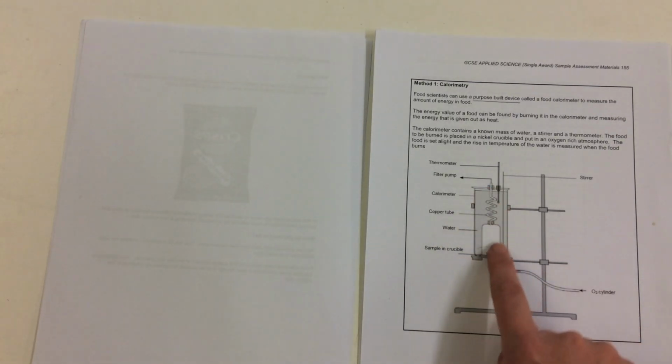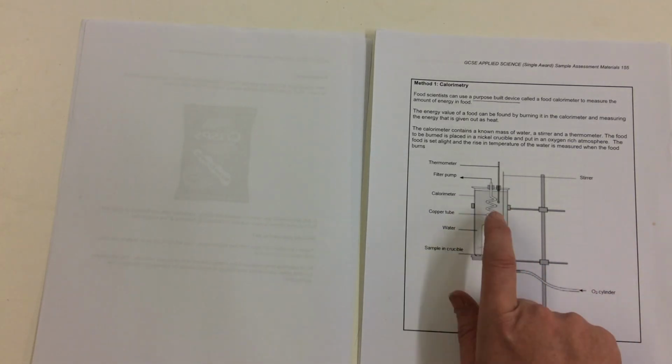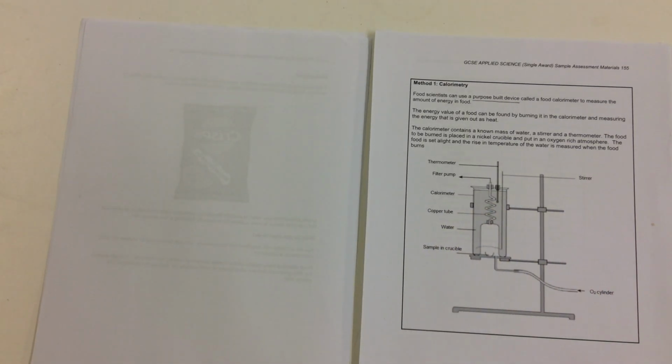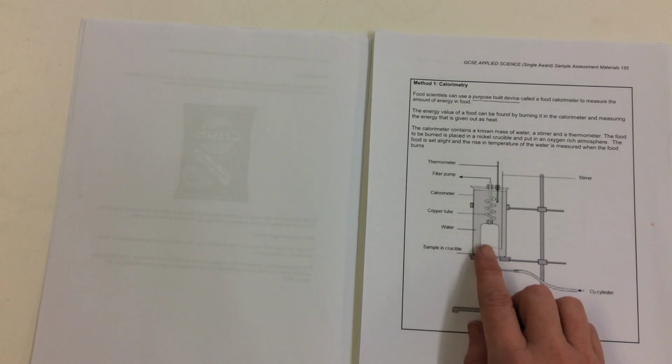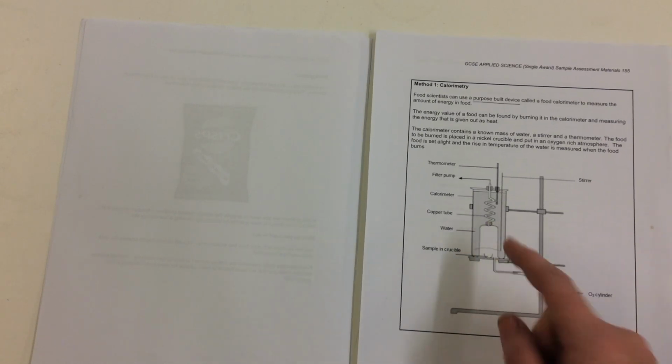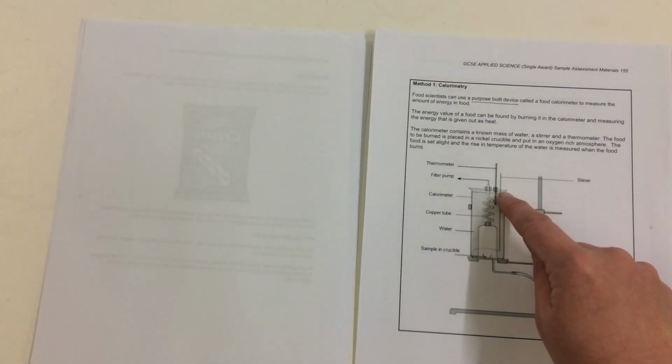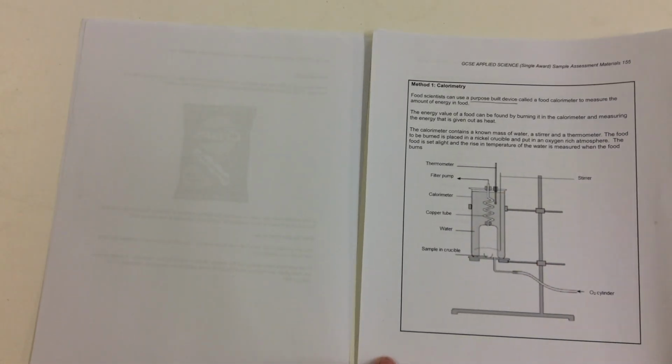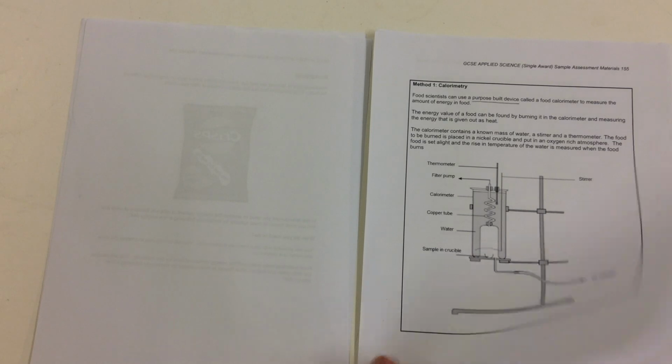If you've got a known mass of water, there's a stirrer, there's a thermometer. The food is burnt in the crucible, and there's an oxygen-rich atmosphere here. It's set alight, and the rising temperature of the water is measured when the food has finished burning.